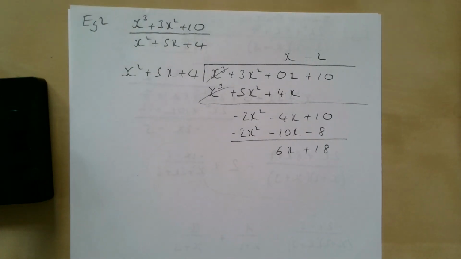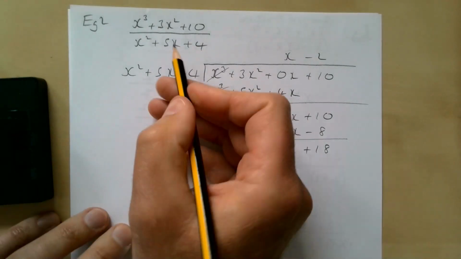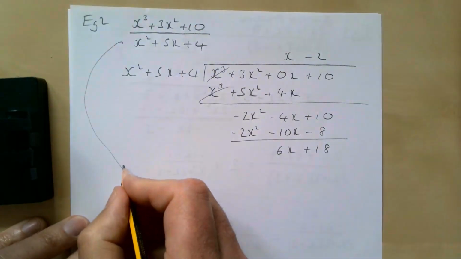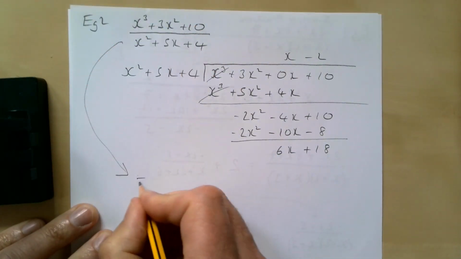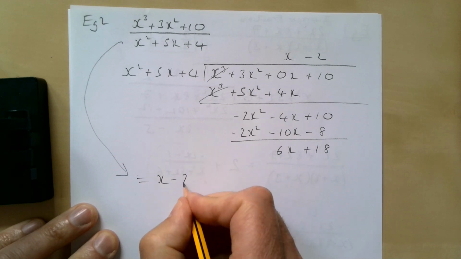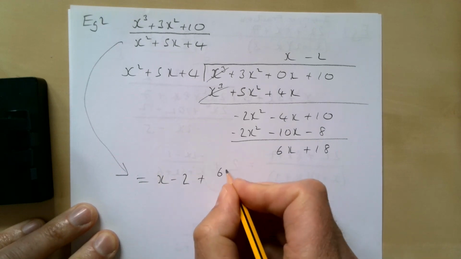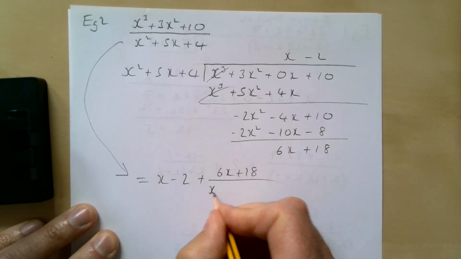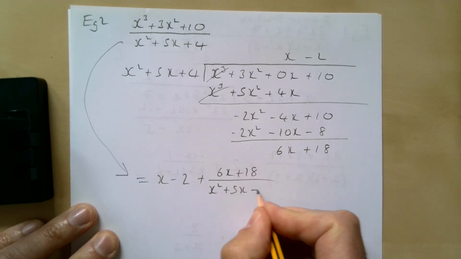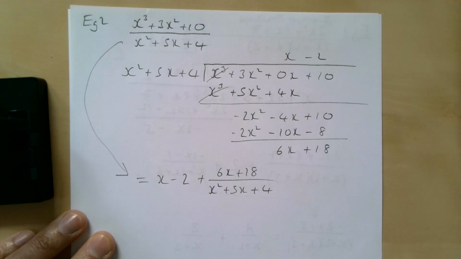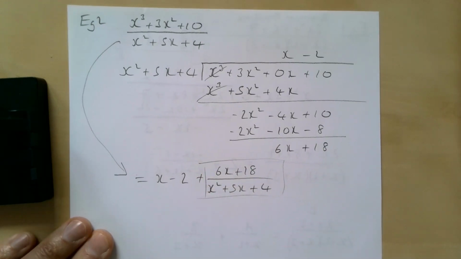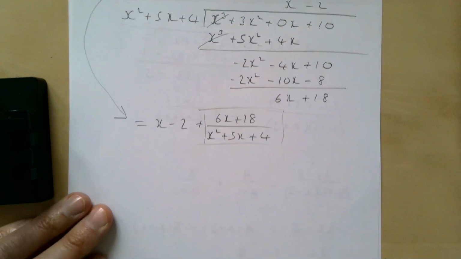So I can now rewrite this original question as being equal to, excuse some dodgy notation here, x minus 2 plus 6x plus 18 all over x squared plus 5x plus 4. I do my partial fractions then for this bit here and try and solve it.